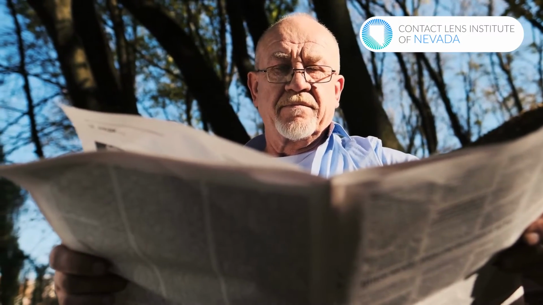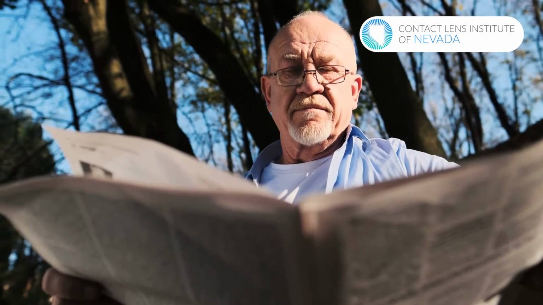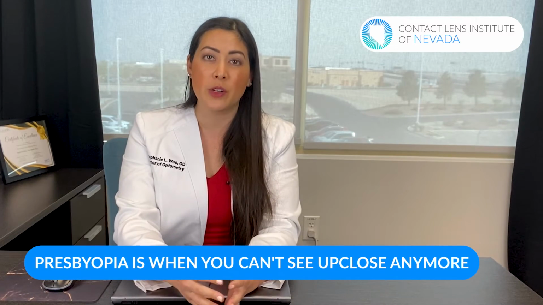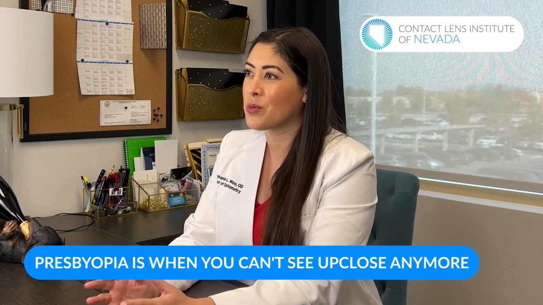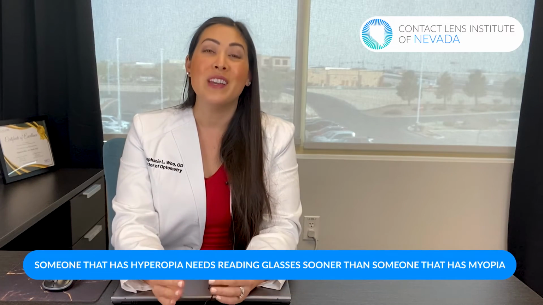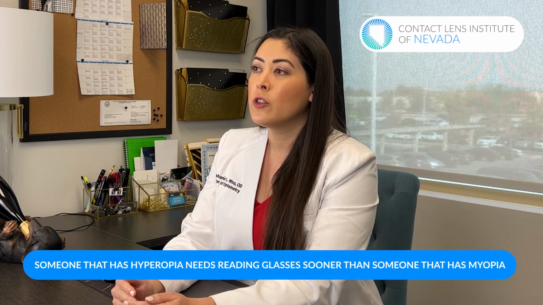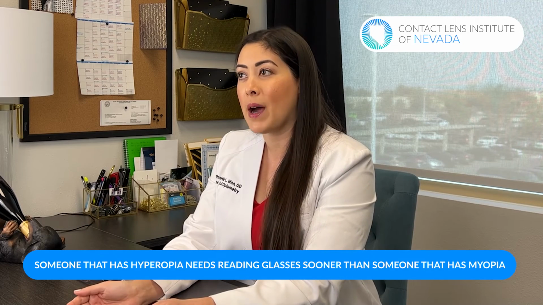Now, if you have hyperopia, you don't have exactly the same issues as somebody with myopia. Some of the things that can happen are you can get reading glasses or lose your up-close vision a bit earlier. So presbyopia, which is another fancy term for you can't see up close anymore, usually happens around 40 years old, and that's why a lot of people wear reading glasses. Somebody that has hyperopia is going to need reading glasses sooner than somebody that has myopia.